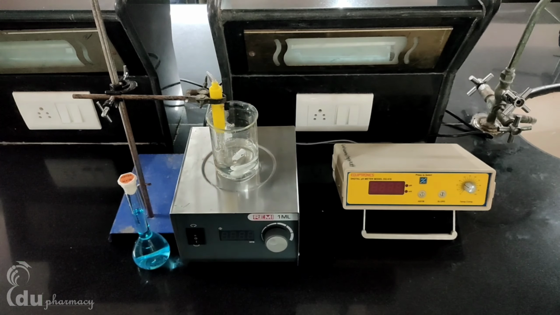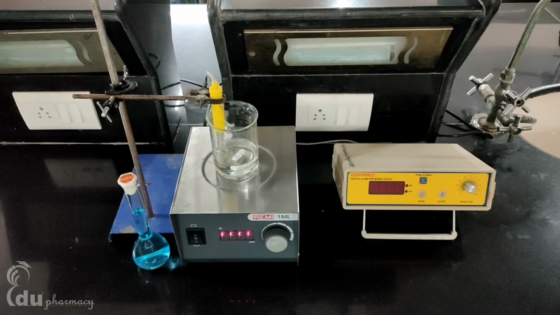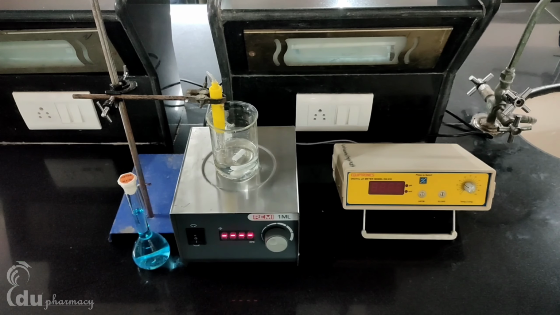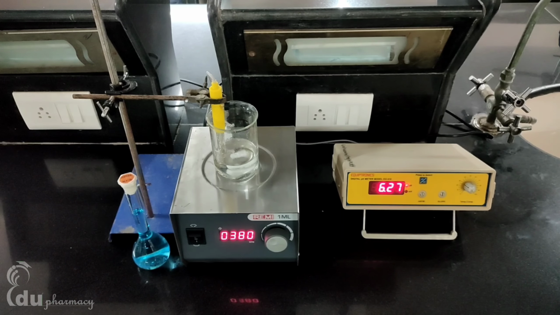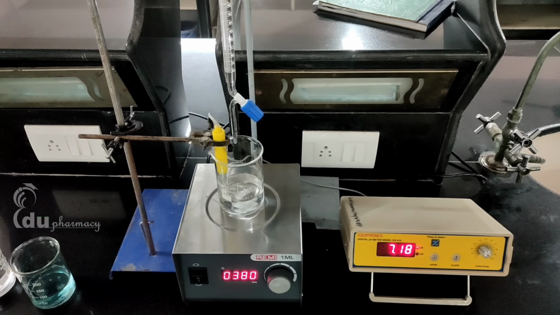Now I will put the magnetic bead into the solution, start the stirrer, and measure its pH. The pH of the glycine solution is continuously increasing. We must note the pH reading once we get a stable reading on the pH meter. In the burette, I have taken 0.25 normal sodium hydroxide solution. We must arrange a burette in such a way that we can add sodium hydroxide to a glycine solution.